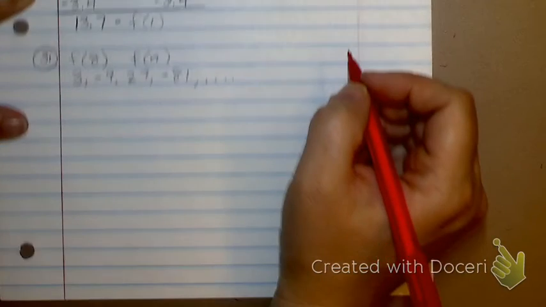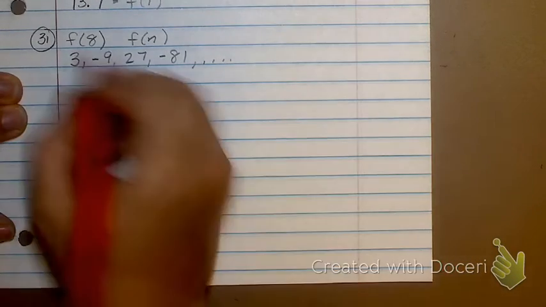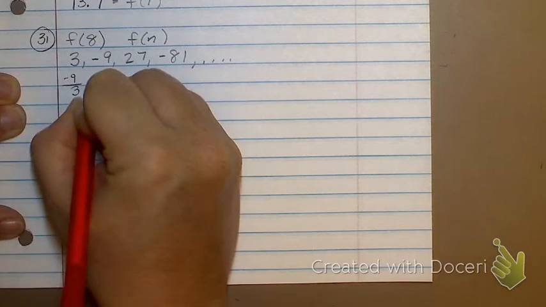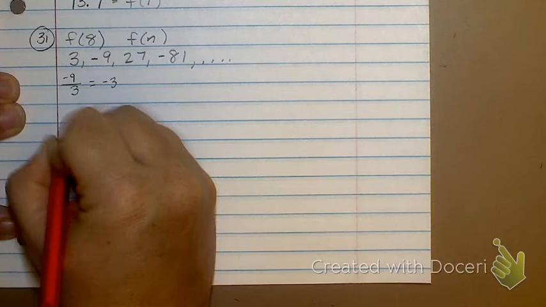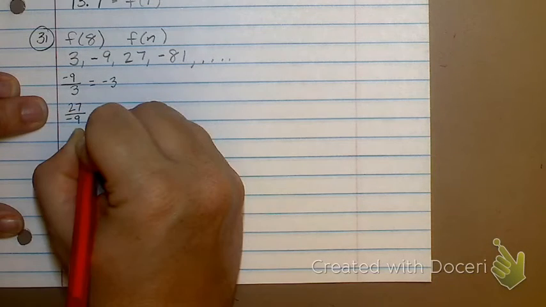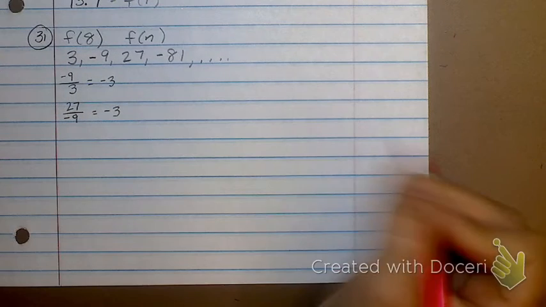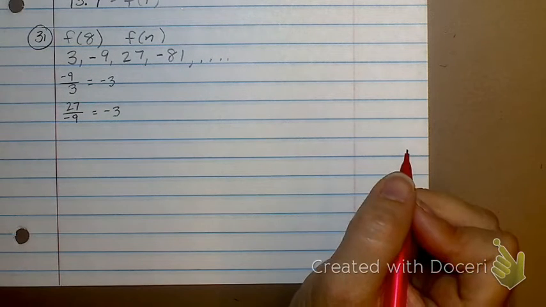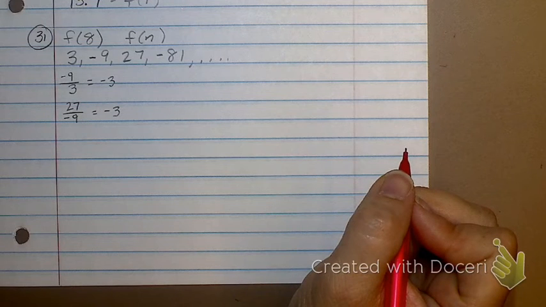How do I determine if it's geometric officially? Take the second term, divide it by the first term, reduce. Take the third term, divide it by the second term, reduce. And I should get the same thing no matter which term I take. If I divide it by the term right in front of it, I should get the same thing every time.